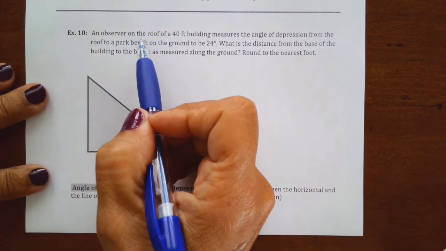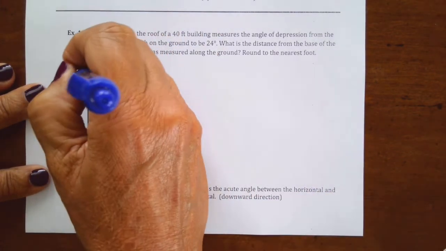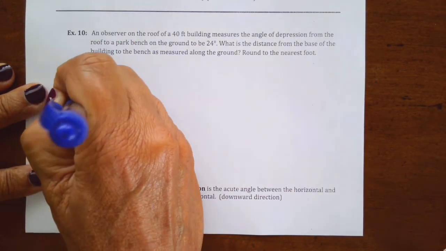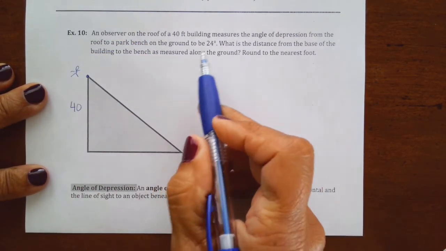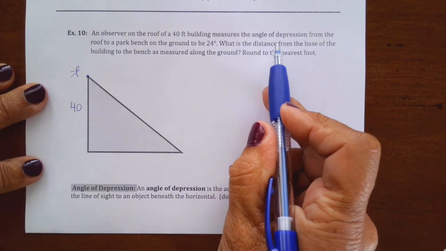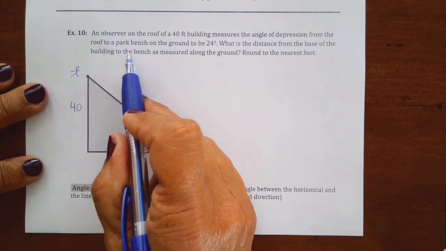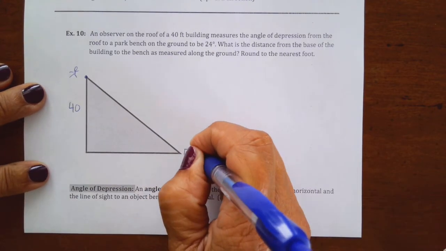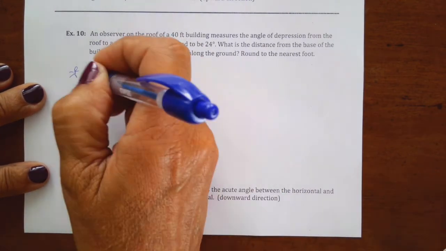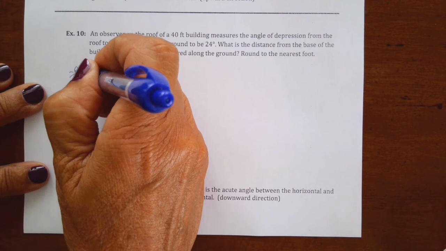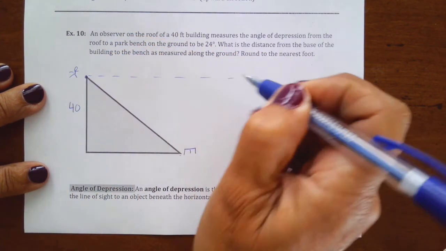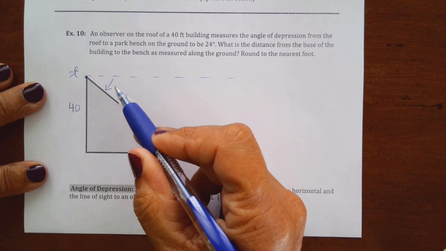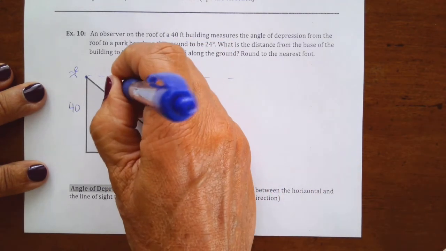So we have an observer on the roof of a 40-foot building. Okay, so here's our person up here. And this is 40, right? This is the building, straight up and down. All right. Measures the angle of depression from the roof to a park bench on the ground to be 24 degrees. All right, so here's the bench down here. So when he's looking at that, he has to start from a horizontal line. And he's going to look down on that bench. So this is the angle of depression, which is 24 degrees.